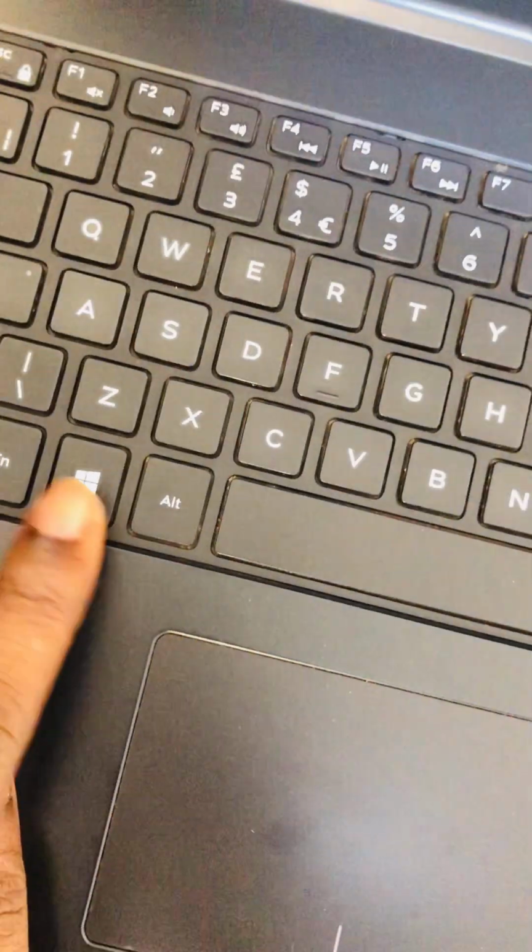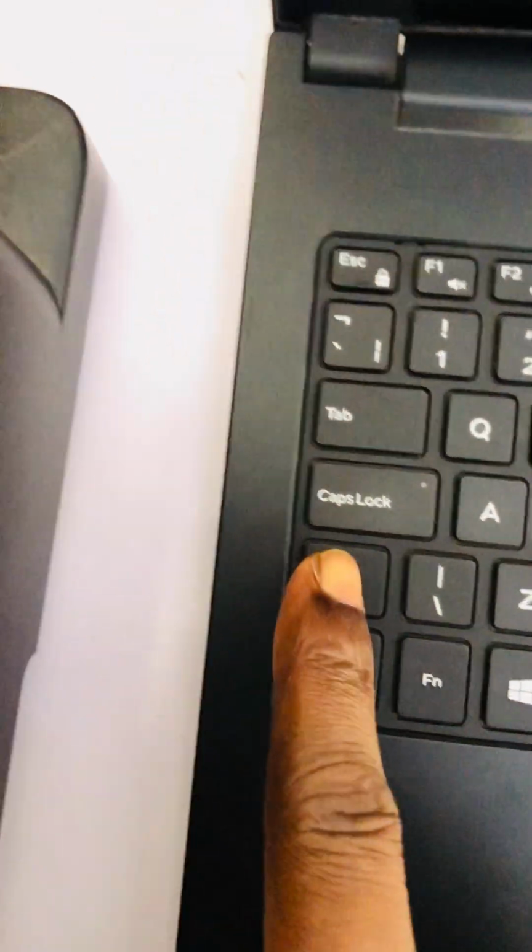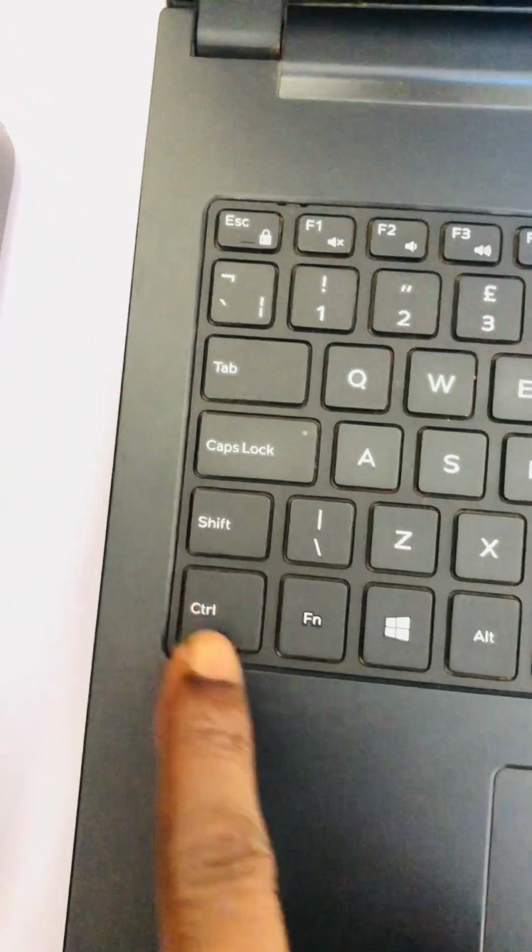Another key we have is the Windows key. It's the same thing as your start bar. So when you click on the start bar and when you press this key, you're going to get the same thing. And if you observe well, you'll notice that the same modifying keys that we have here, we also have them here.